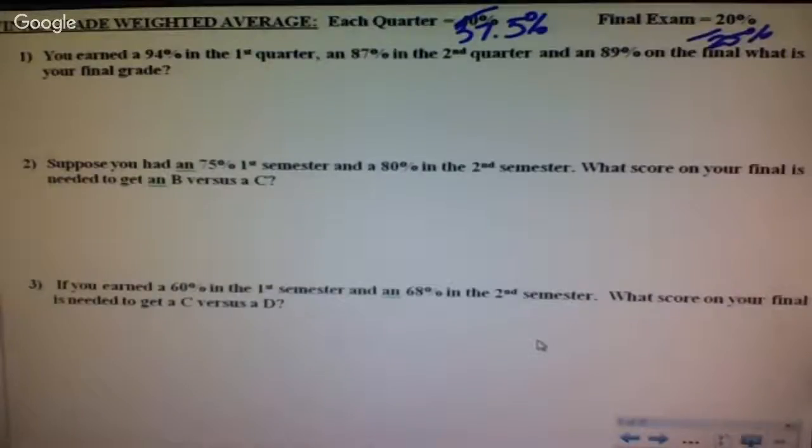We cross out the 40. So cross off your 40. Each quarter at Lexington is worth 37.5% of your grade. And your final exam is worth 25% of your grade. You can do this yourself and figure out towards the end of the semester, if this is what I want, what do I need to have each quarter?